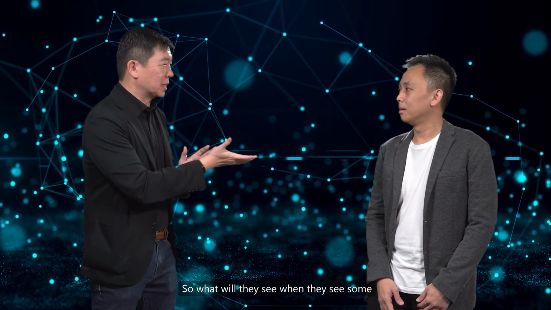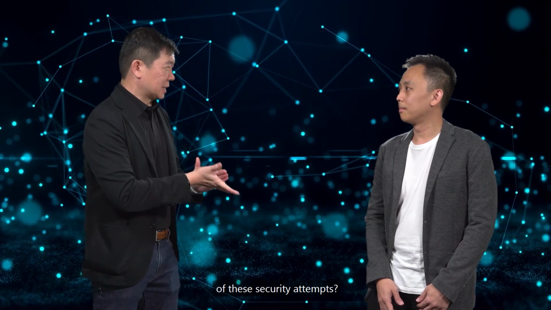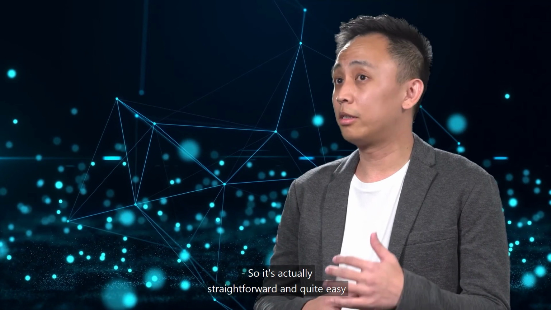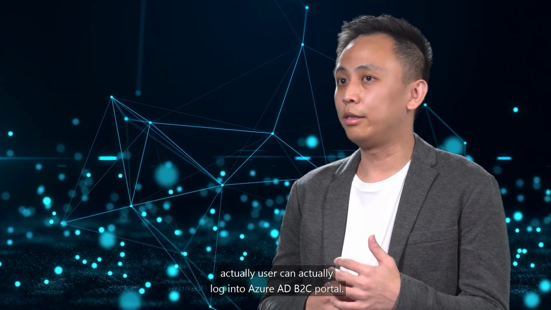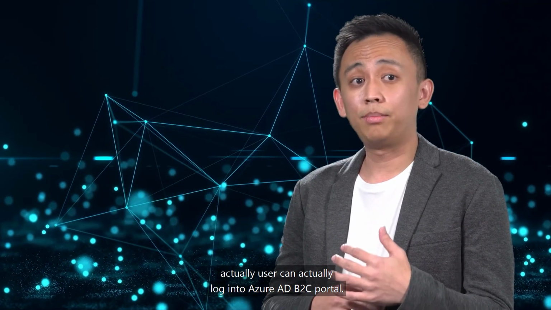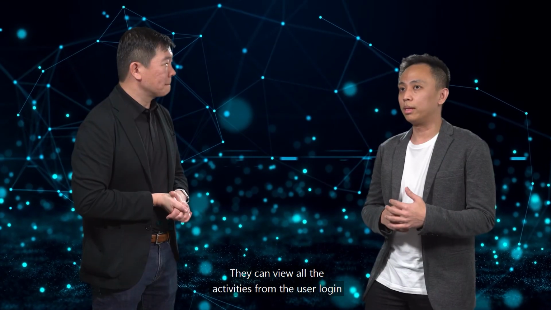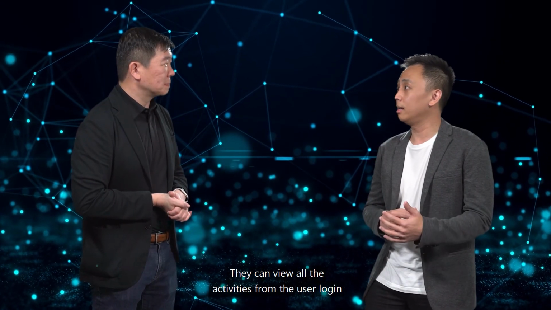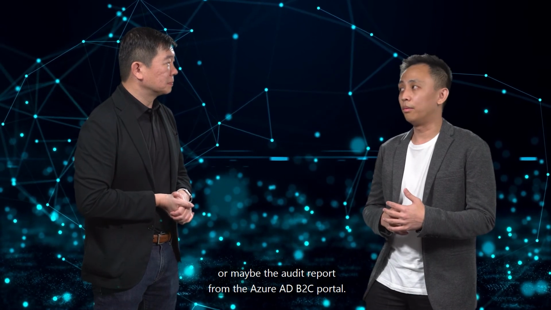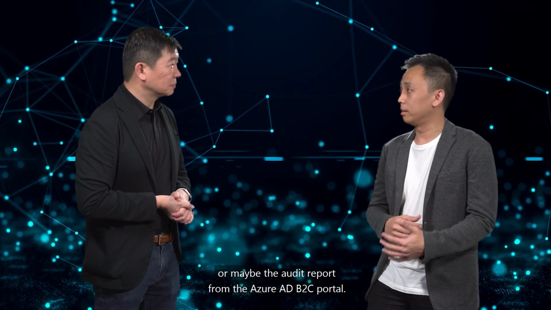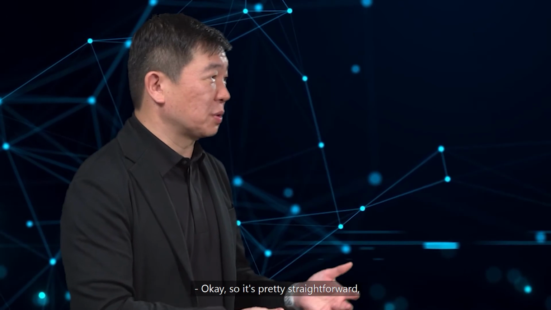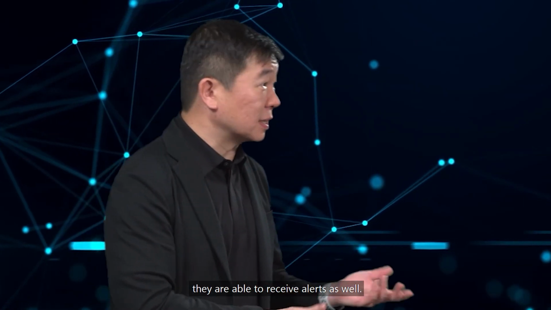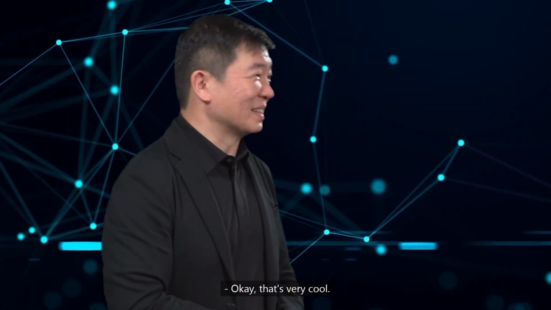What will they see when they see some of these security attempts? So it's actually straightforward and quite easy. A user can log into the Azure AD B2C portal. They can view all the activities from the user login or the audit report from the Azure AD B2C portal. Okay, so it's pretty straightforward. Yes. They are able to receive alerts as well? Yes, you are right. Okay, that's very cool.